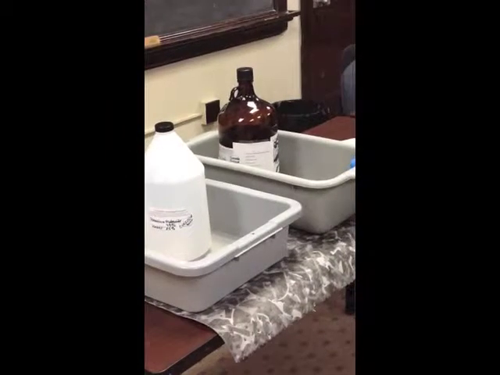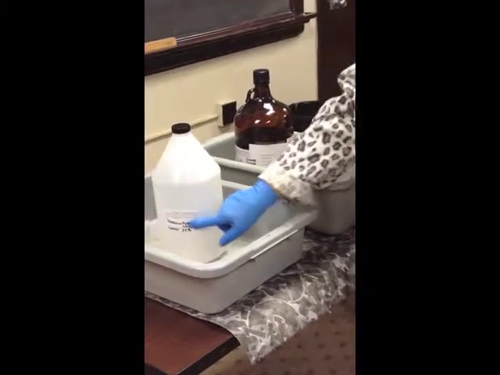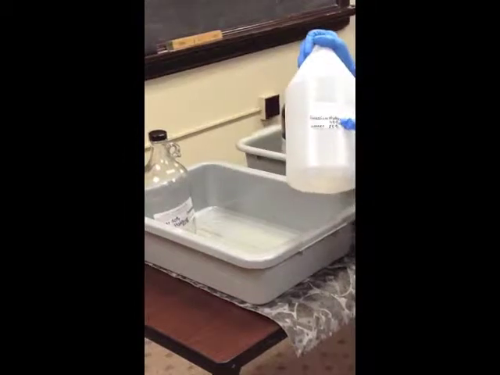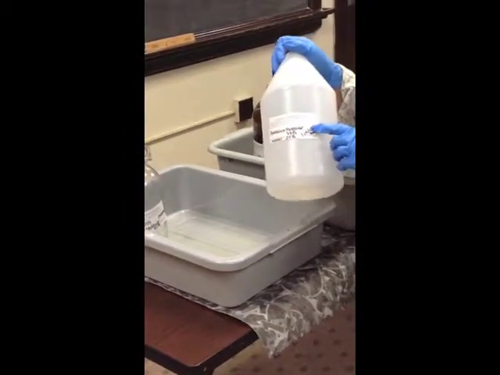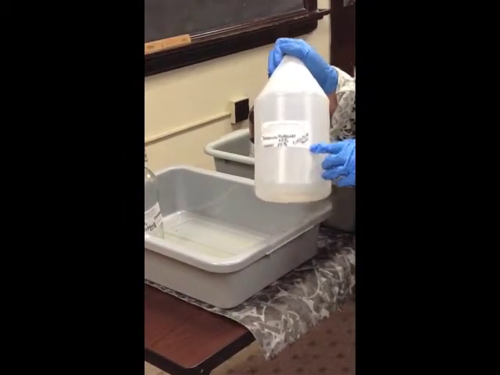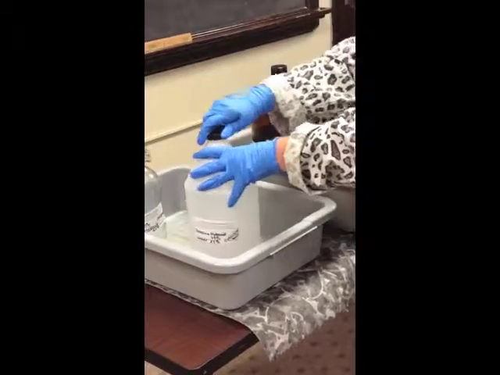You need to make sure it's labeled properly, with the words hazardous waste, the constituents, and your hazard, corrosive or corrosive basic as I've put here. And keep your container tightly closed.